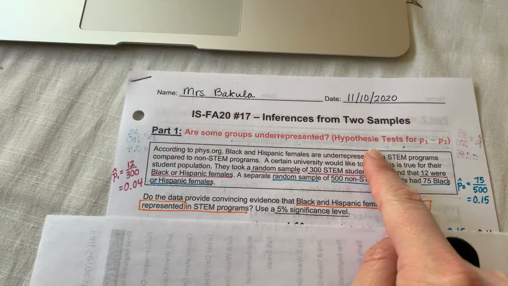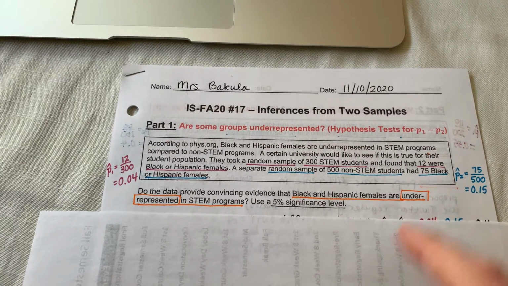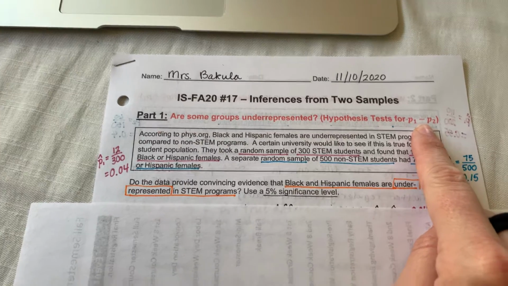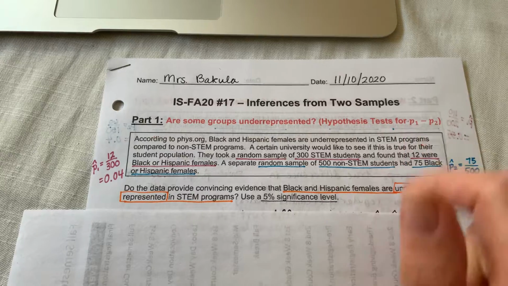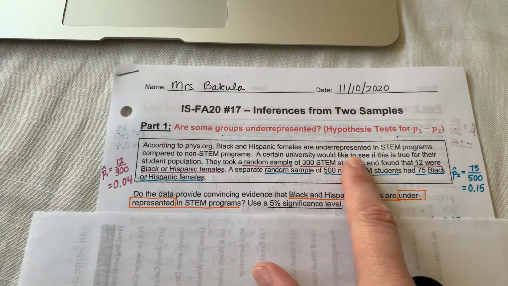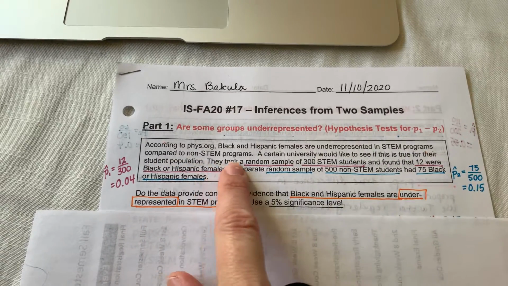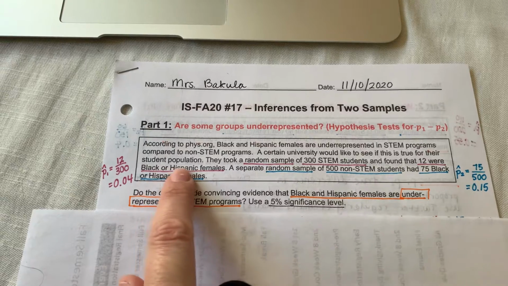So this is hypothesis tests for P1 minus P2. Another way to think of that is the difference, right? Difference is the name of a subtraction problem. So difference between proportions. Okay, so according to phys.org, Black and Hispanic females are underrepresented in STEM programs compared to non-STEM programs. A certain university would like to see if this is true for their student population.